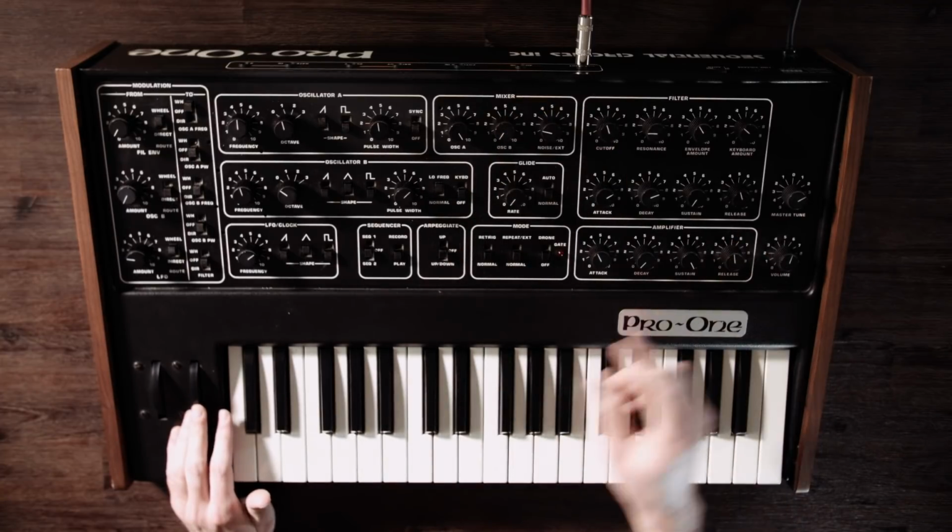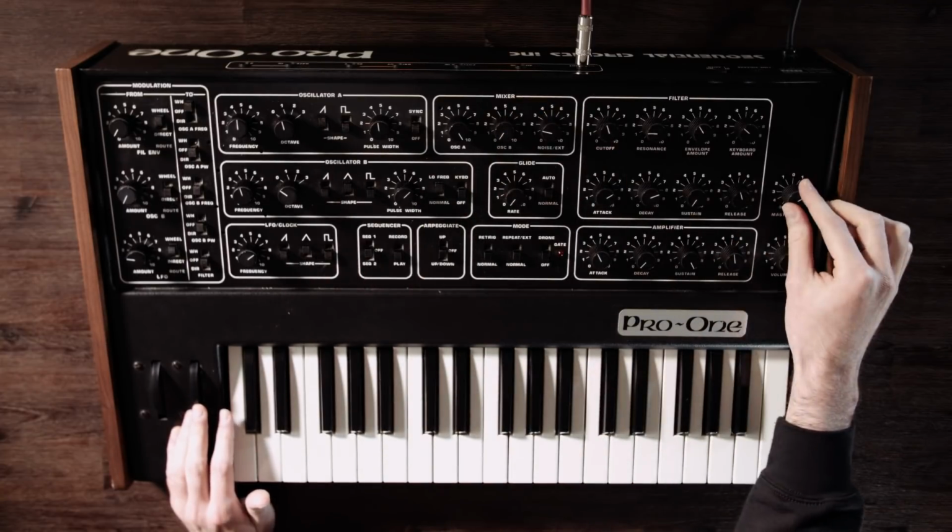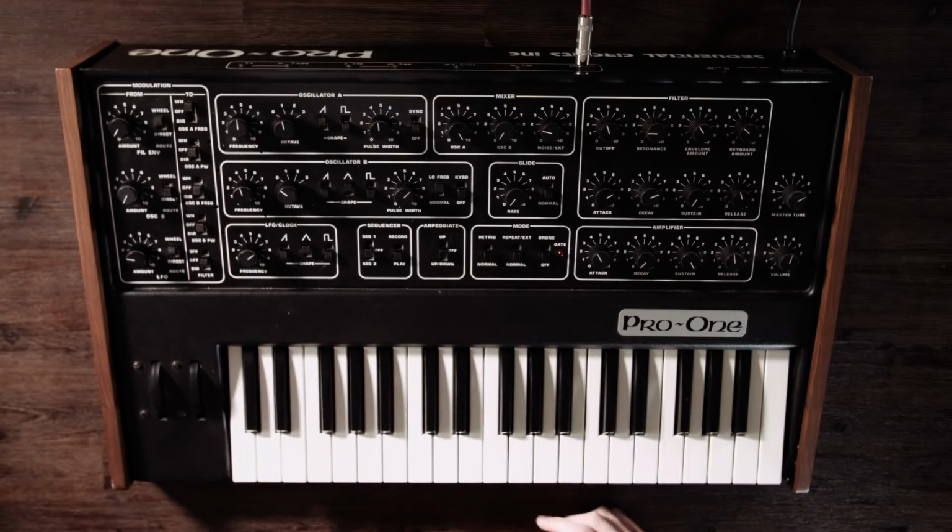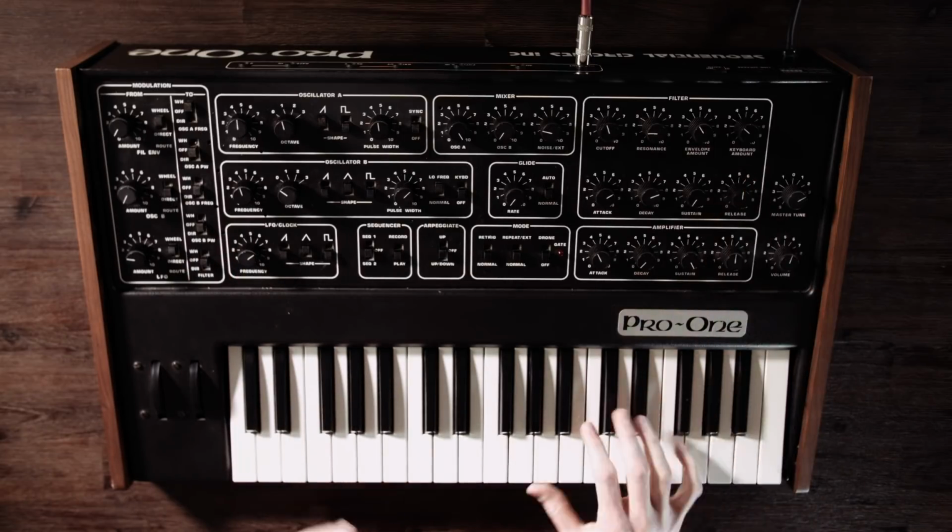You can also use this LFO modulation of the frequency. If you set it at a slow rate with a subtle amount, you'll get that kind of slight pitch shift, which is common in kind of the Boards of Canada type sounds.